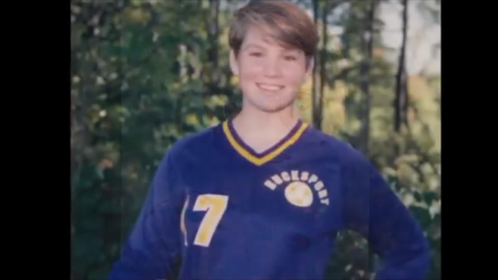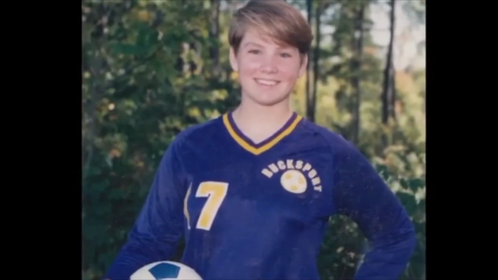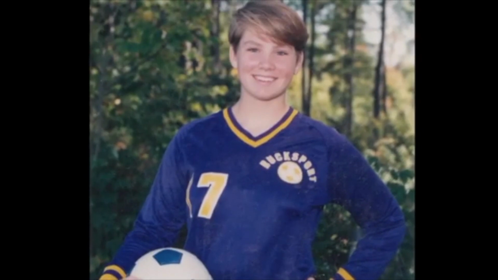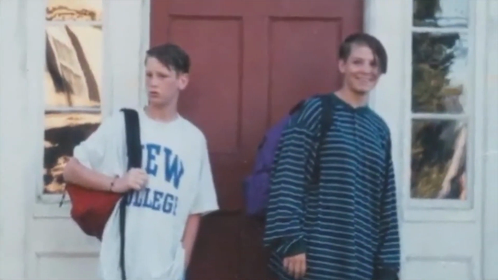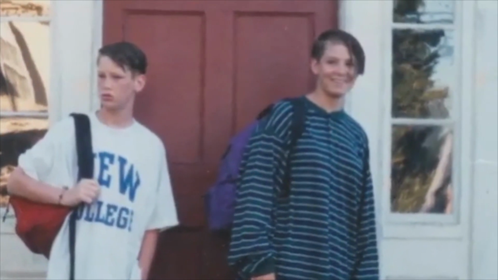I decided to cut my hair off when I was in the sixth grade. I just wanted short hair because it seemed easier to play sports with. It just wouldn't get in the way. And then I started having problems getting mistaken for a boy. And that's probably when I started realizing that I looked weird.